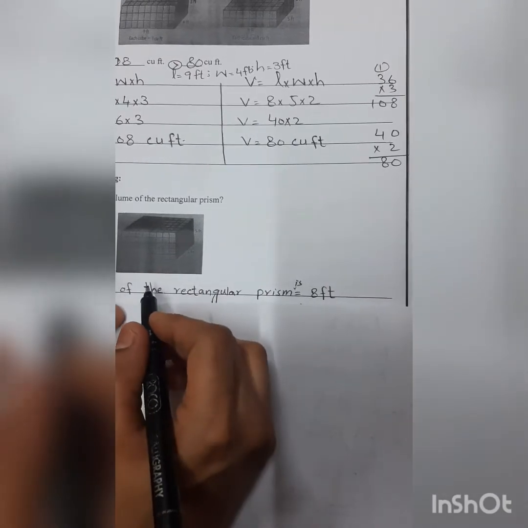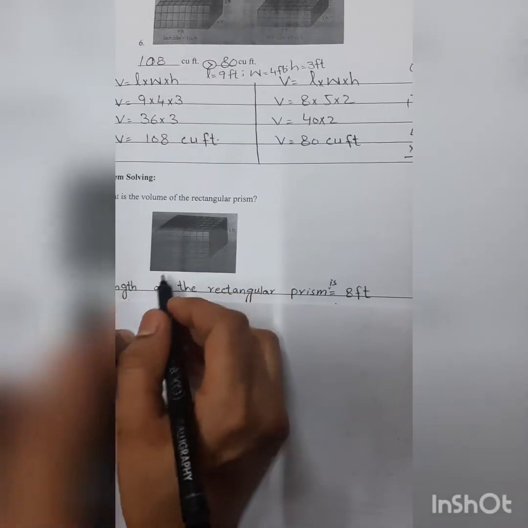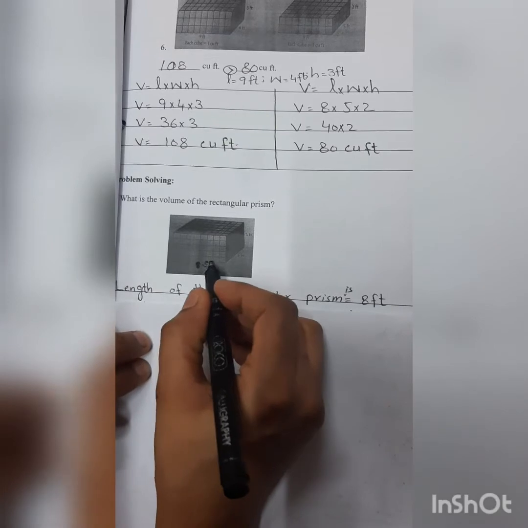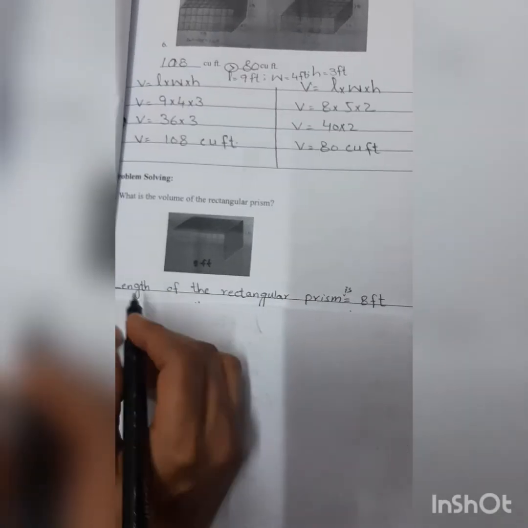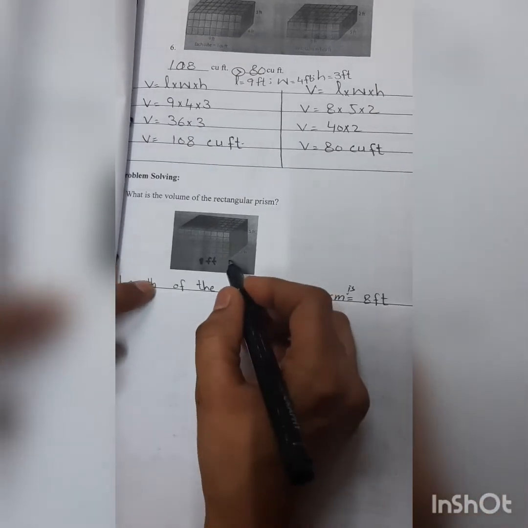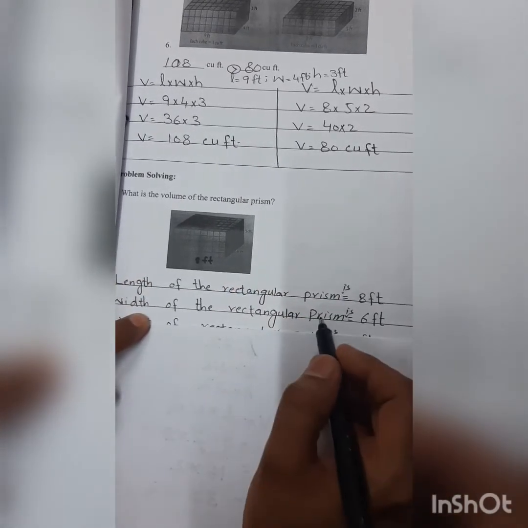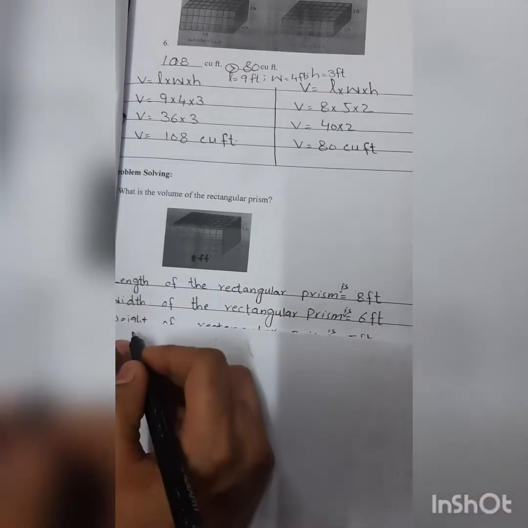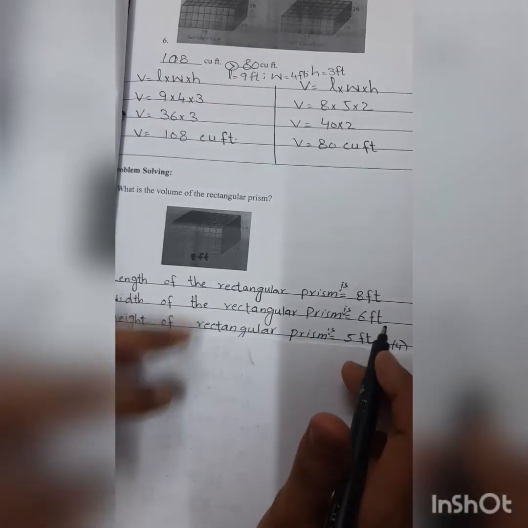It's not looking clear over here. Actually it is 8 feet. So now we are writing first: the length of the rectangular prism is 8. Now we are writing the width of the rectangular prism is 6 feet. Now write the height of the rectangular prism is 5 feet.